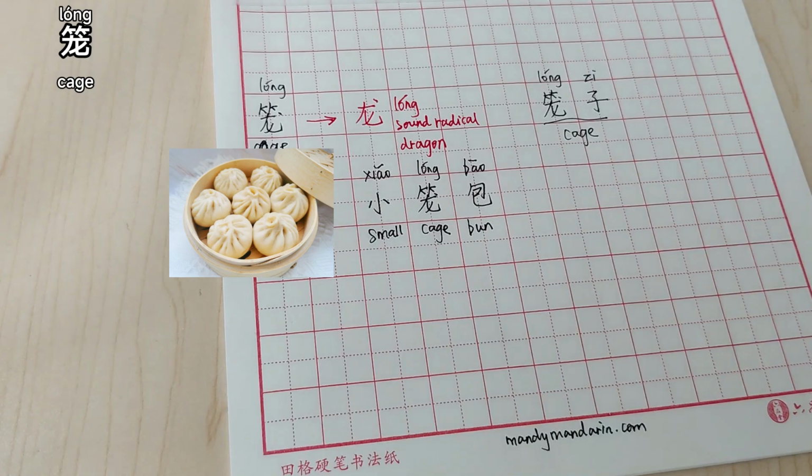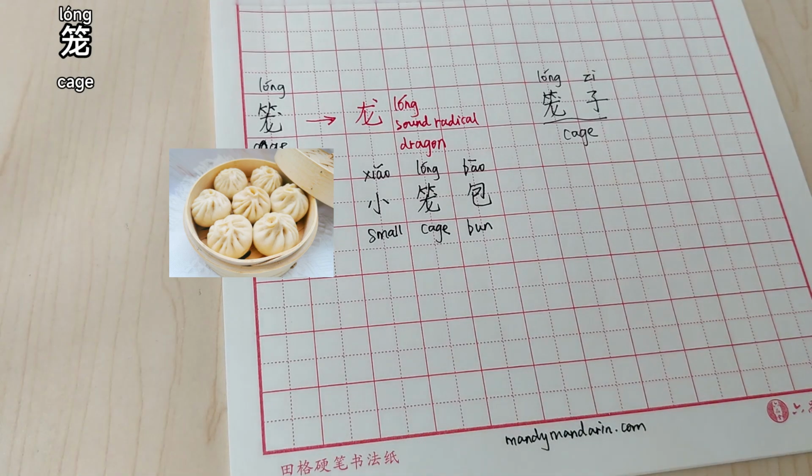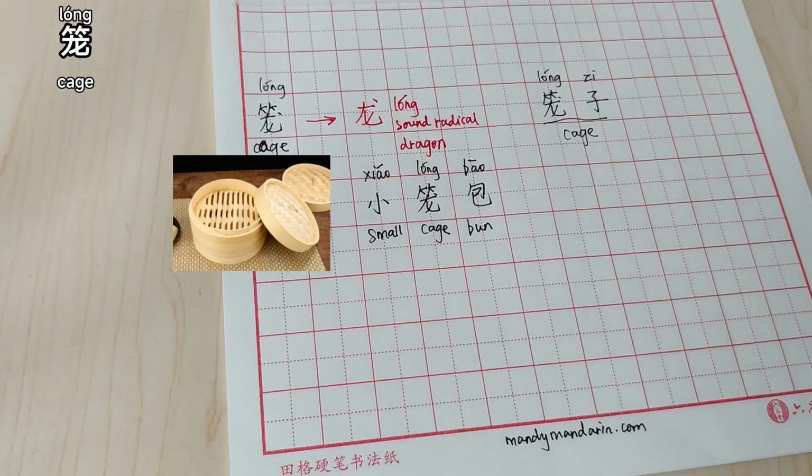So this is the 小笼包. It's the small mini bun with meat stuffing, and it's steamed in a bamboo cage like this. So that's why we call it 小笼包, because it's small and it's steamed in a cage.